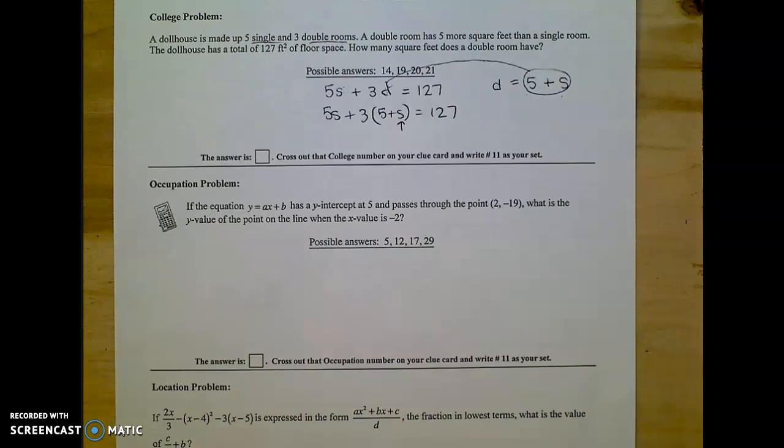So your next problem. In the equation y equals ax plus b, if it has a y-intercept at 5 and passes through the point (2, negative 19), what is the y value of the point on the line when the x value is negative 2?